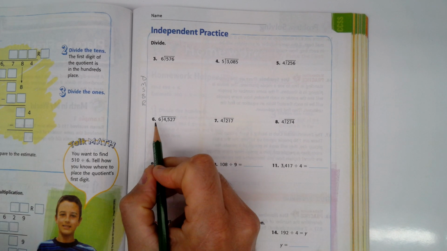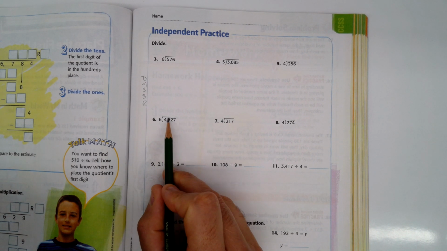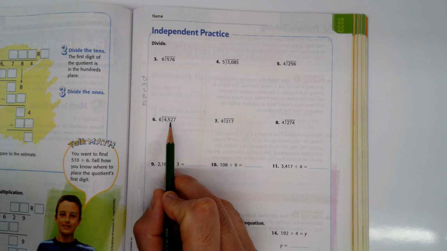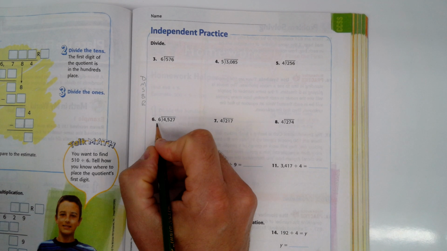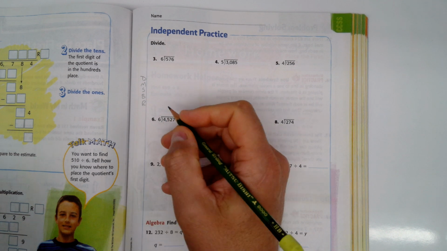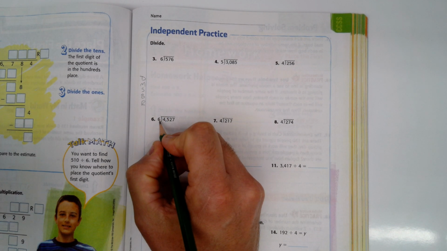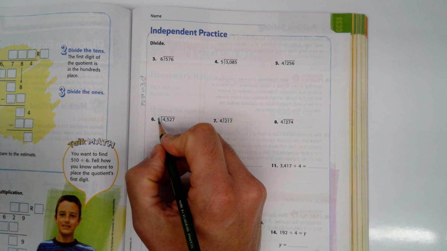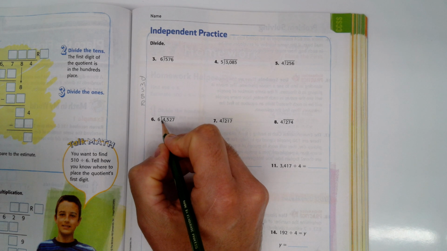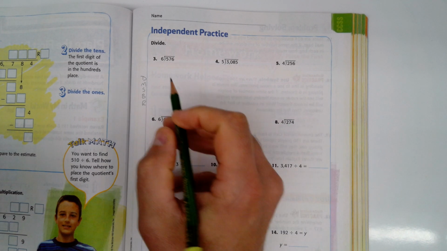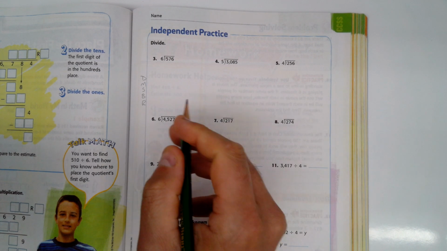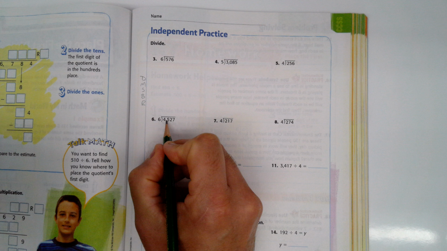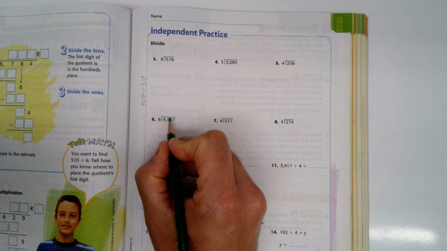So I'm going to do number 6 here because it's a 4-digit dividend and 1-digit divisor. So when I look at this, normally on the ones that we've done so far, you can divide this into the first digit, and you can't on a lot of these. So like 6 won't go into 5, 5 won't go into 3, 4 won't go into 2. So what you have to do now is look at the first 2 digits together.